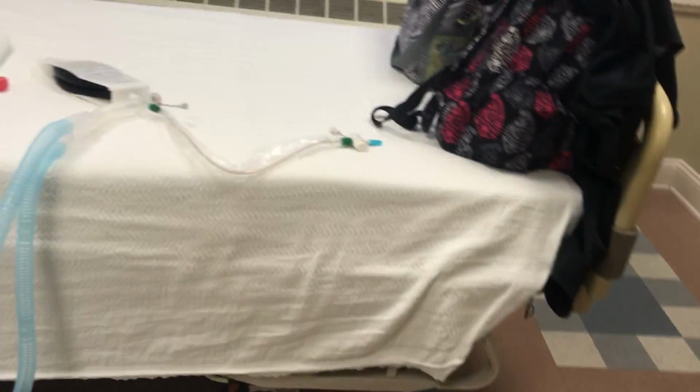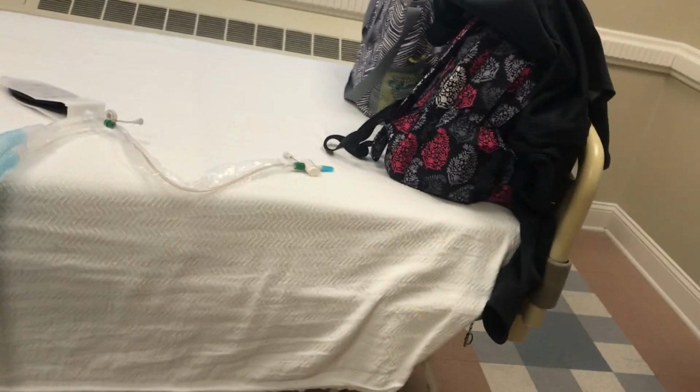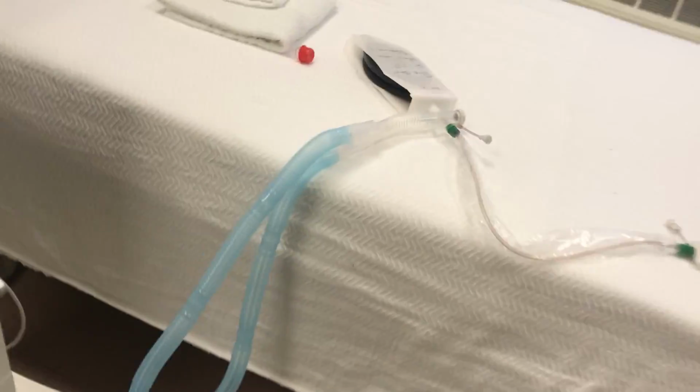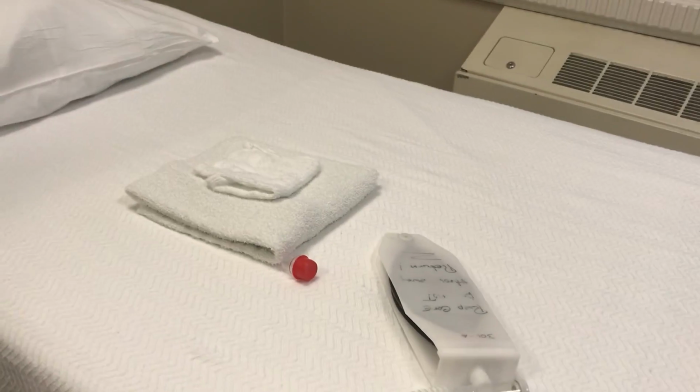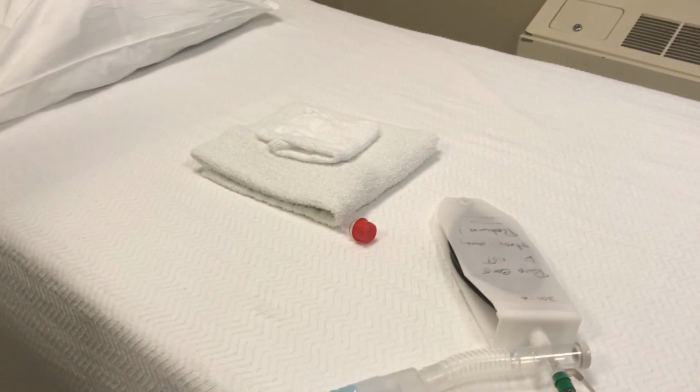I'm going to do a patient ventilator check. I'm going to go grab some gloves on the way in and go introduce myself, explain what I'm doing. I'm just checking the ventilator. I'm going to make sure. And I'm going to do an assessment on you.